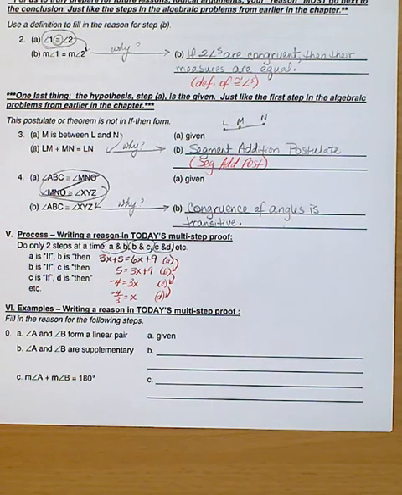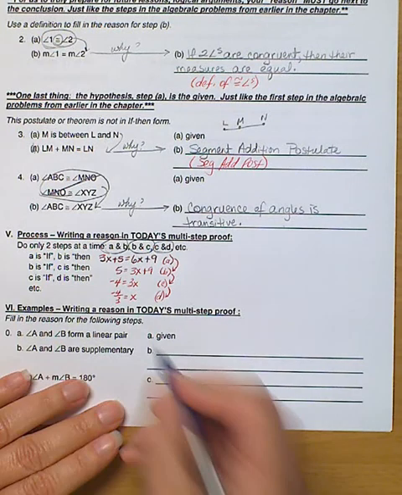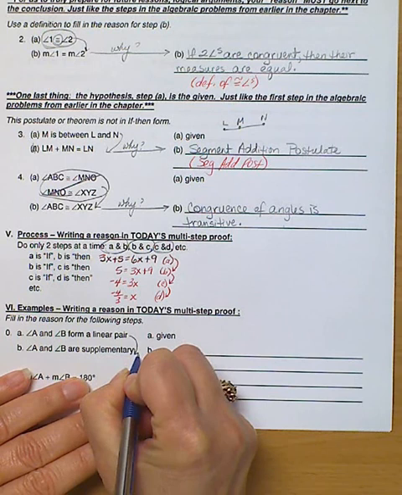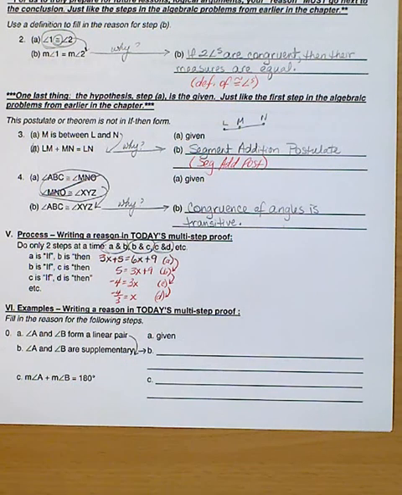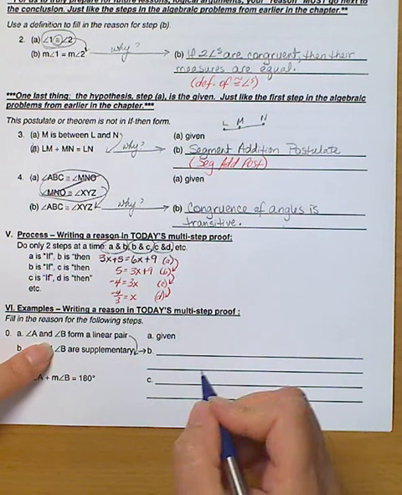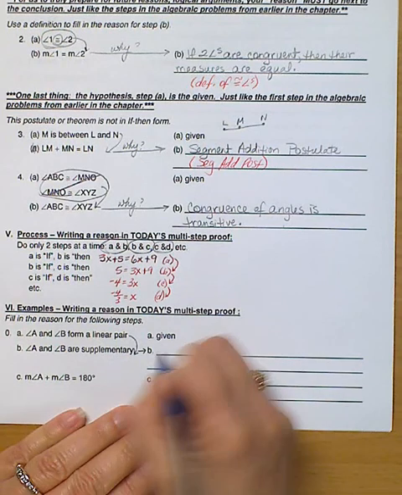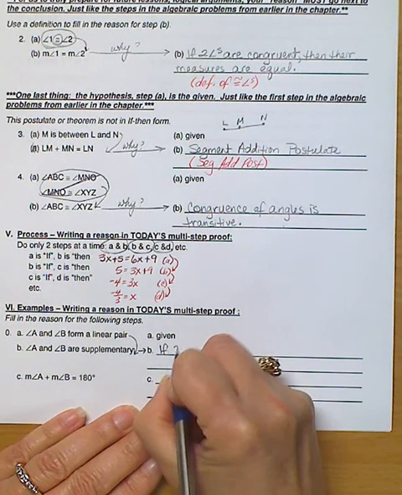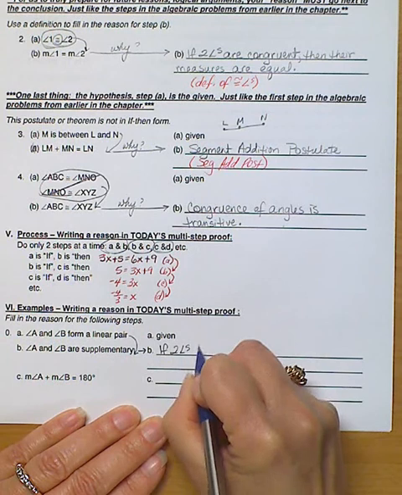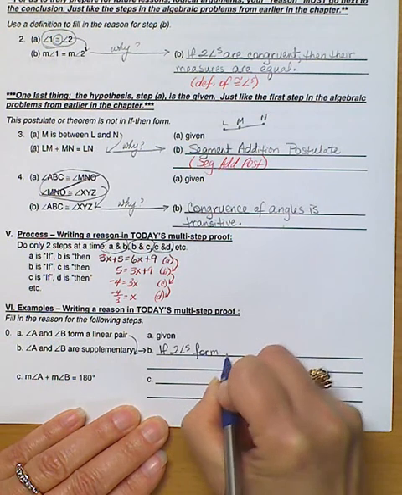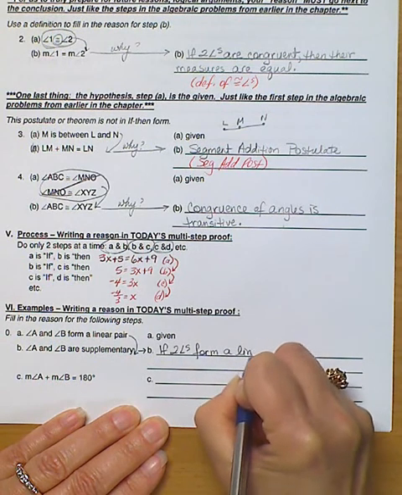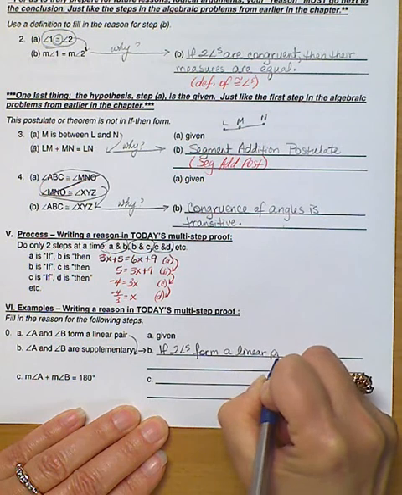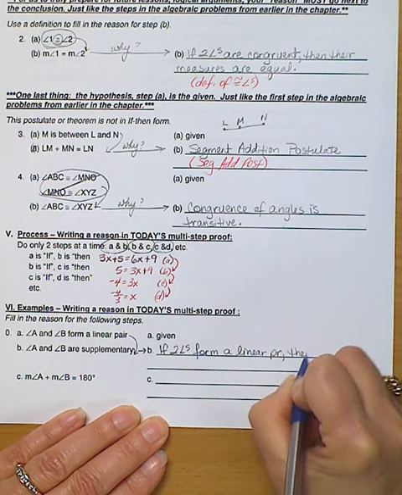So A is going to give me B because I had 2 angles that formed a linear pair. So if 2 angles form a linear pair, then they are supplementary.